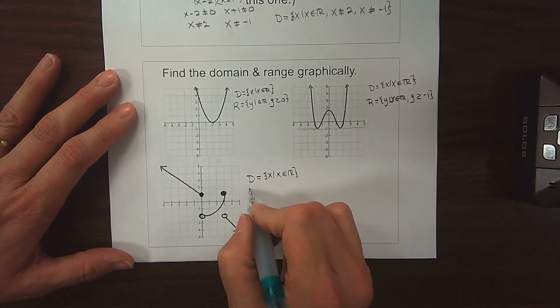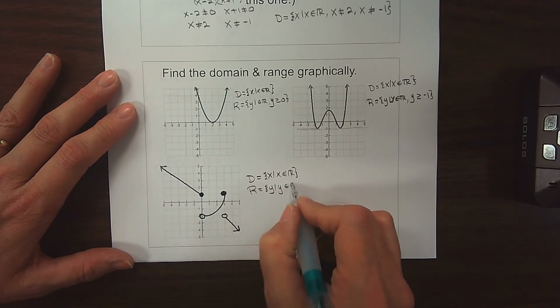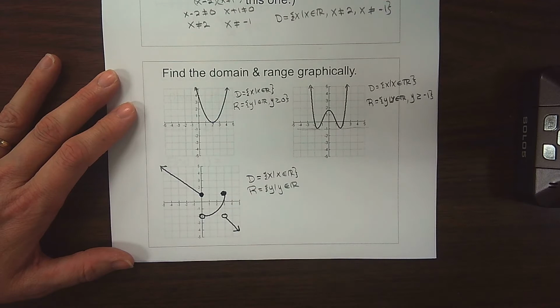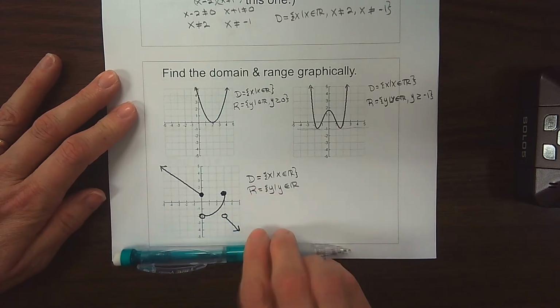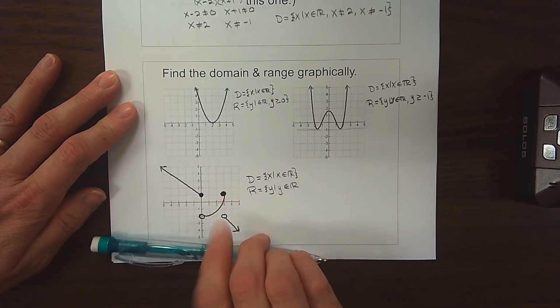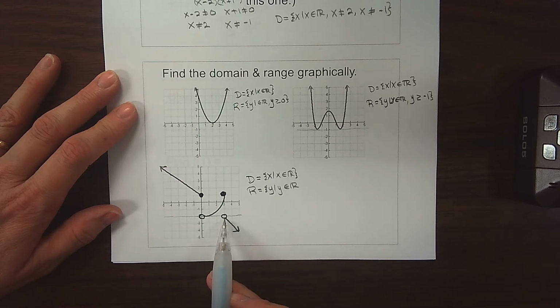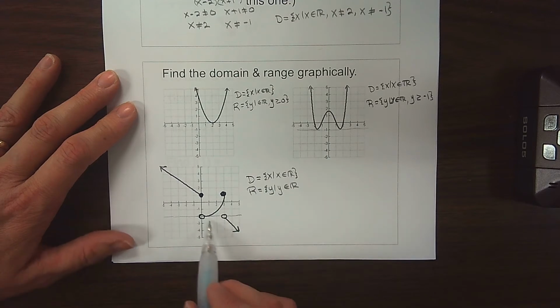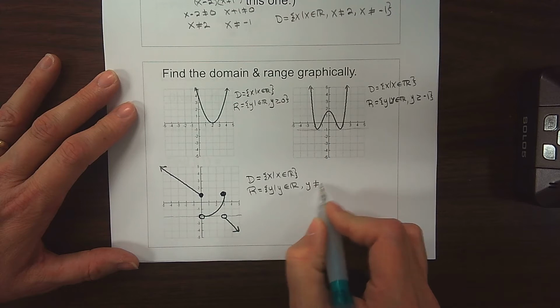How about the outputs, the range here? Again, if I think about y getting smaller and smaller as I work downward, this arrow does imply that I'm not only working to the right, but that I am working down. However, there is a line right here where I see a hollow dot both here and here, which tells me that the function doesn't have an output at this point, which is at -2. So y does not equal -2.